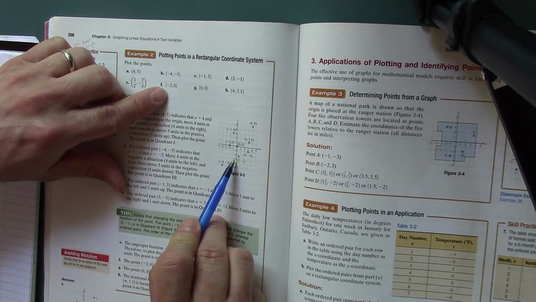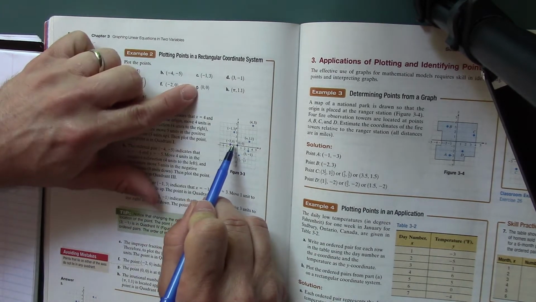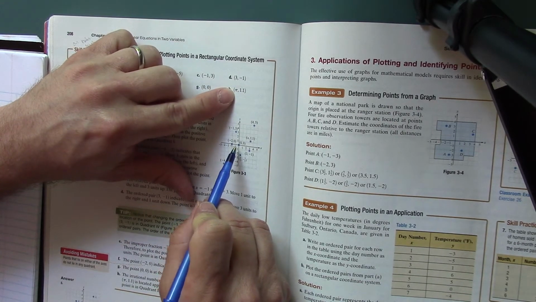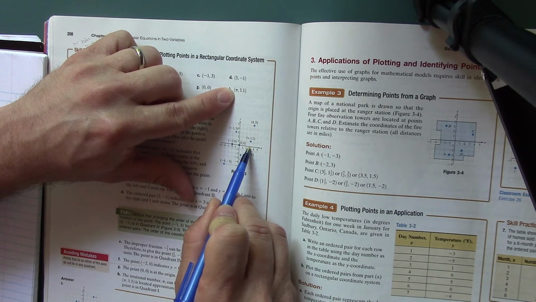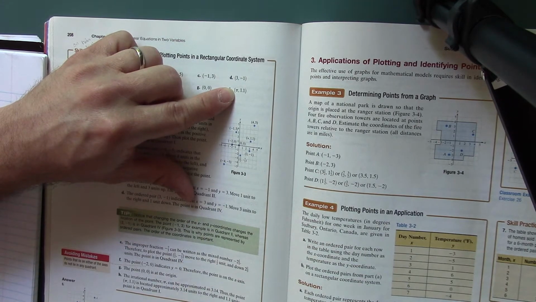All right, so negative 2, 0 is negative 2 in the x, 0 in the y, remember? 0, 0 is the origin. And then pi, 1.1. Well, hopefully you remember pi is 3.14. So 3.14 is just a little past 3, and then up to 1.1 is just a little past 1. And they plotted that point there.